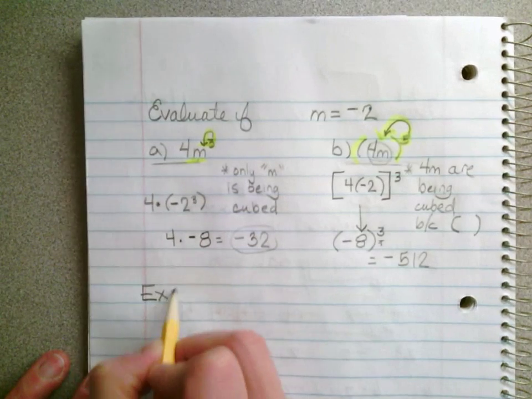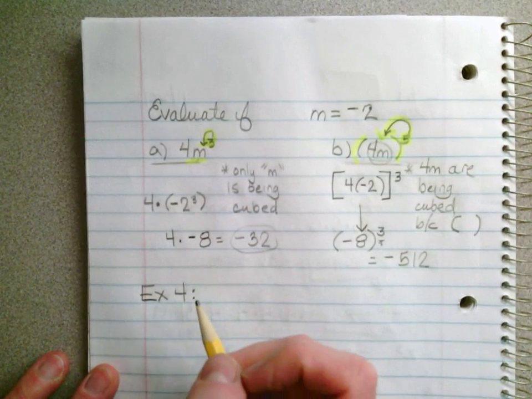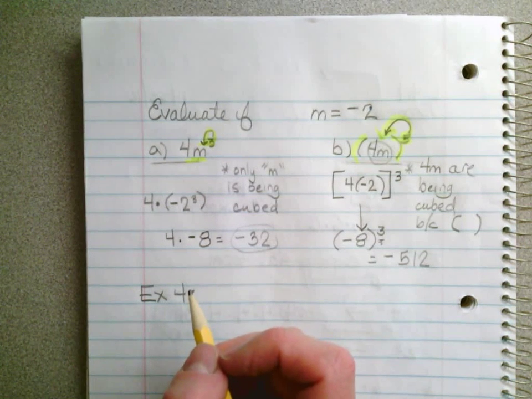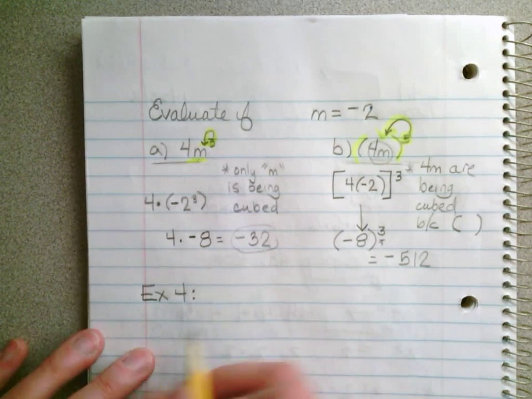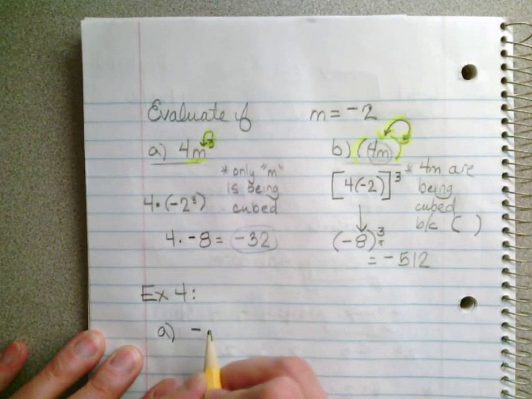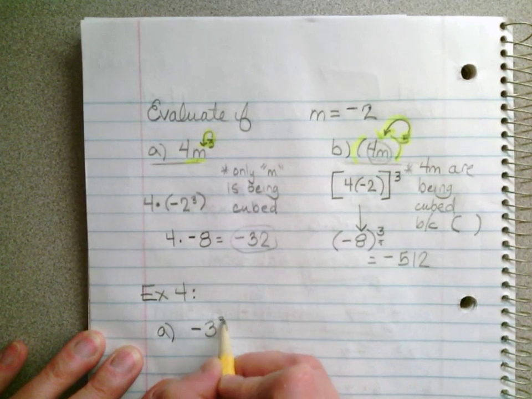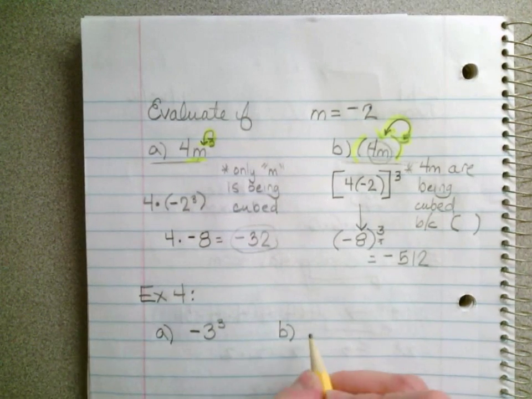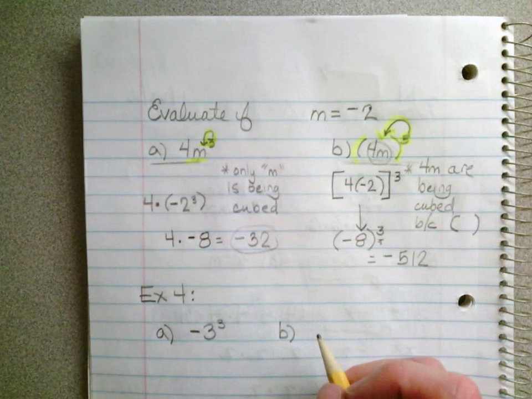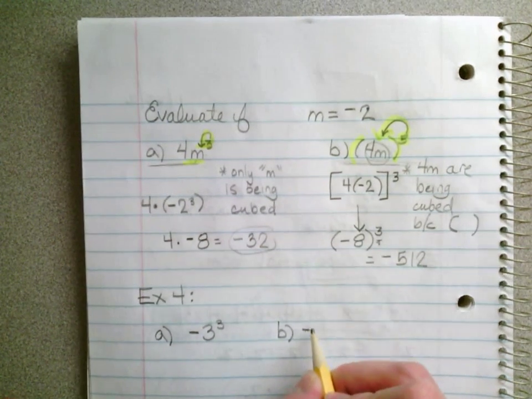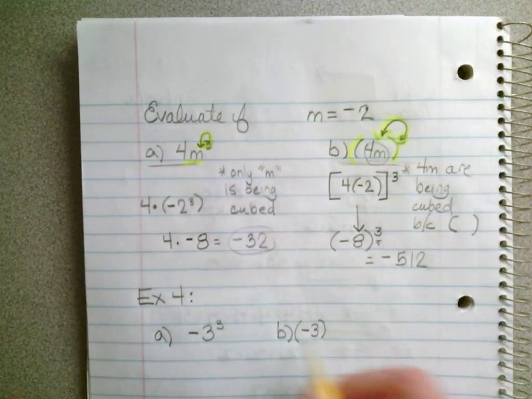So here are 4 different items that we're going to fool with here for just a second, and I'm going to write them out for you. Here's the first one. It's a negative 3 cubed. Second one is negative 3.